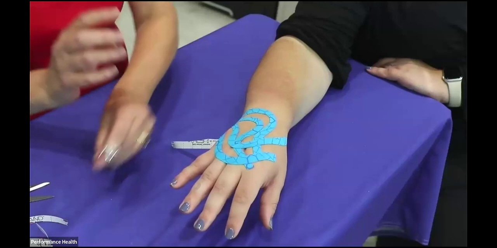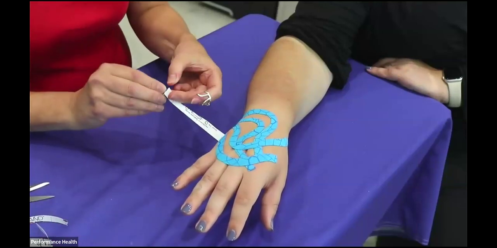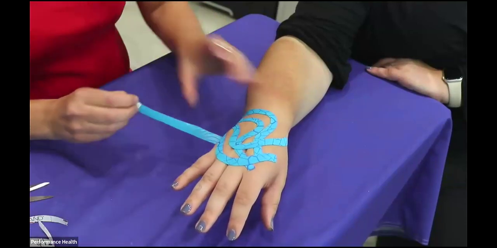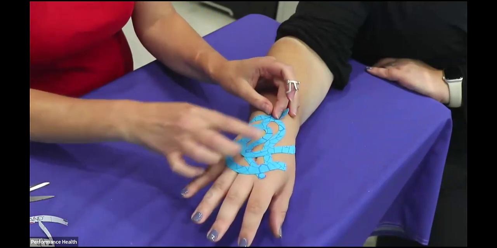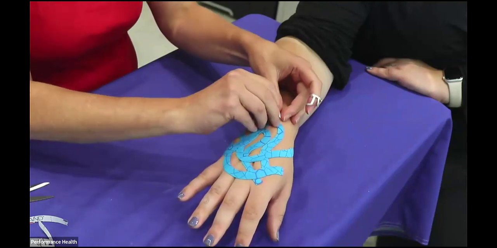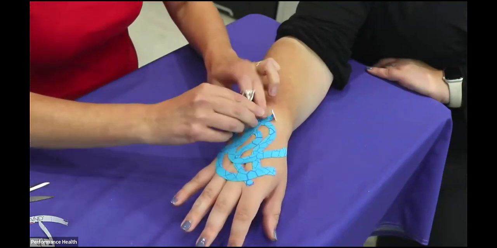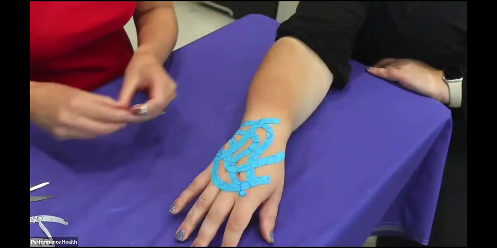Now, it doesn't matter. Your pattern doesn't matter. Just be creative. But essentially what you're trying to do is capture these little holes over the back. And again, as I said, no tension on the end.